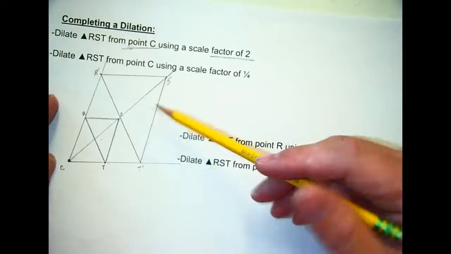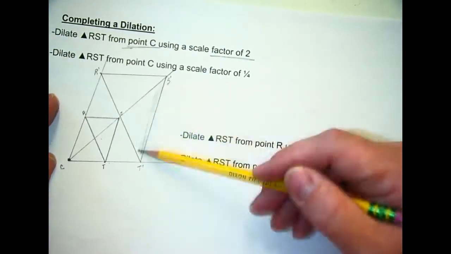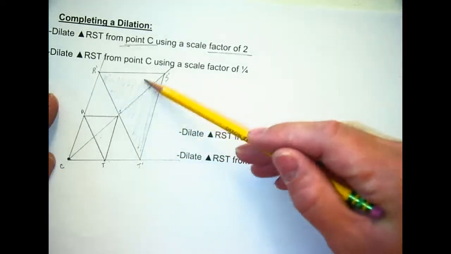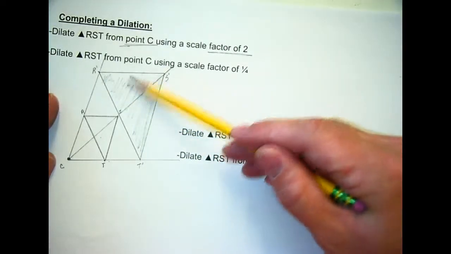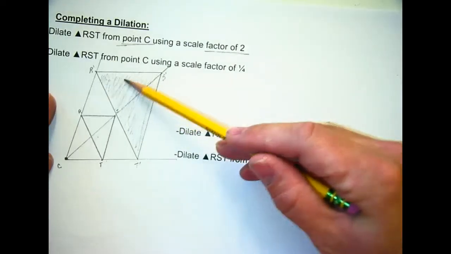For some people, it helps to see it easier if you shade it. You don't have to, but some like to shade it. Like, oh, there it is. Okay. Kind of pops out there a little more. And plus, then you get to practice your coloring.